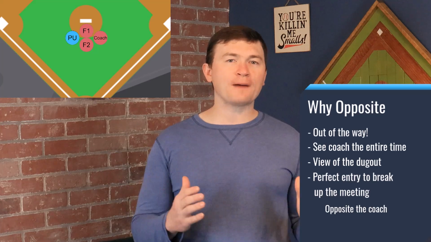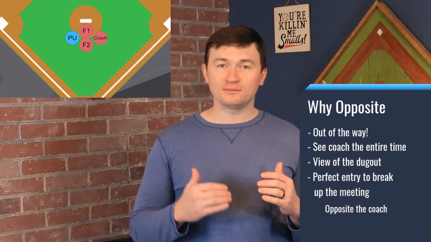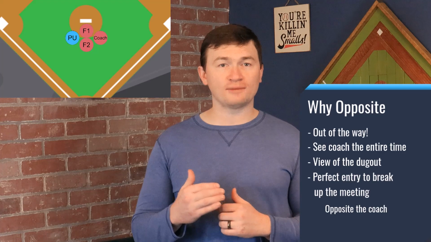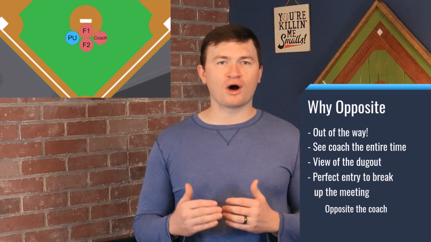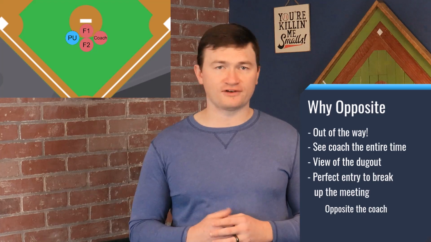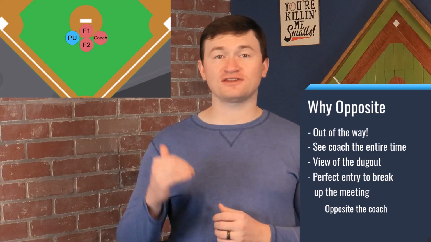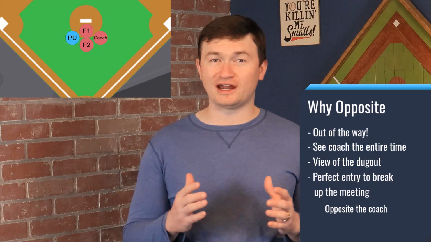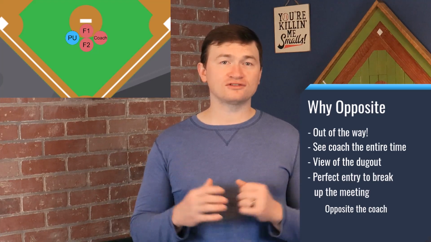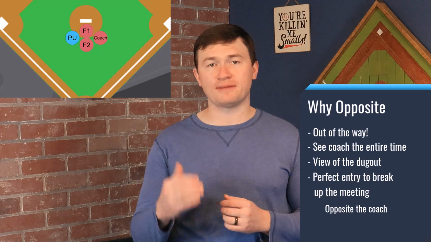This position opposite the defensive team's dugout positions you so that when you go up to the mound, you'll be directly in the sightline of the coach without having to walk in a big circle around the conference. And from this position opposite the coach, he'll get the message the conference needs to end just by seeing you're in his sights. This sometimes even works just because he sees you starting to walk to the mound.